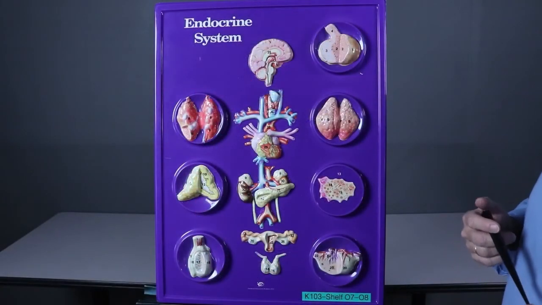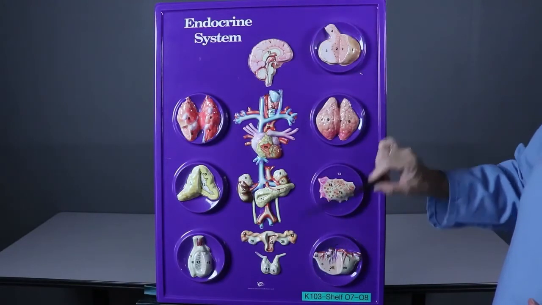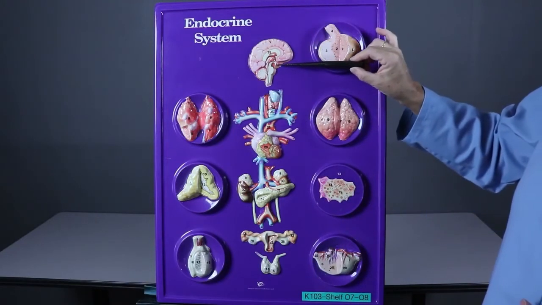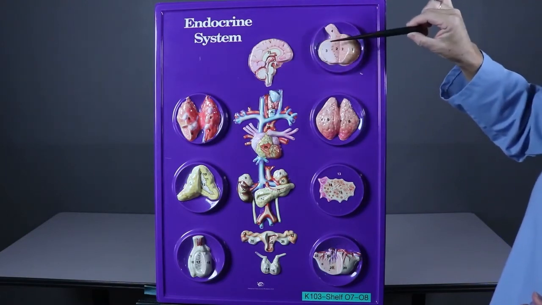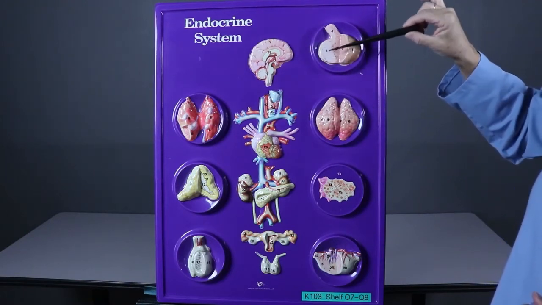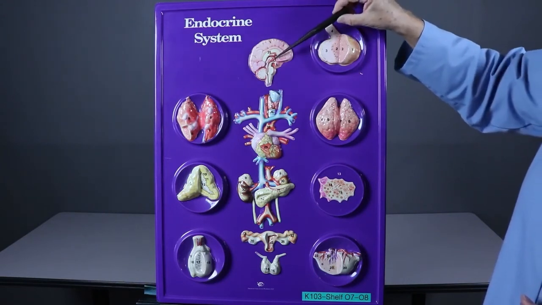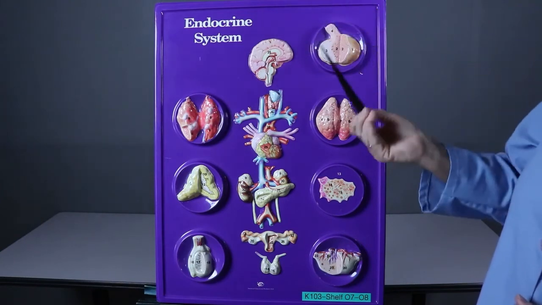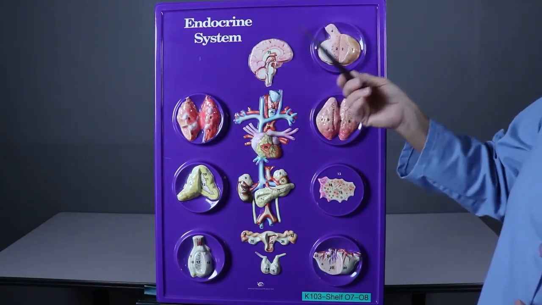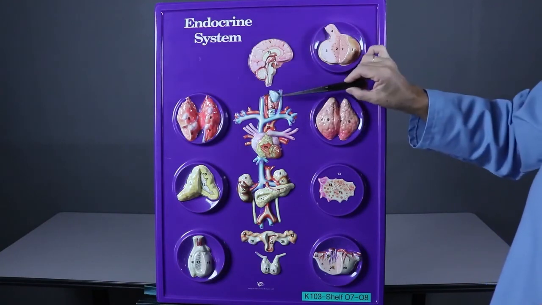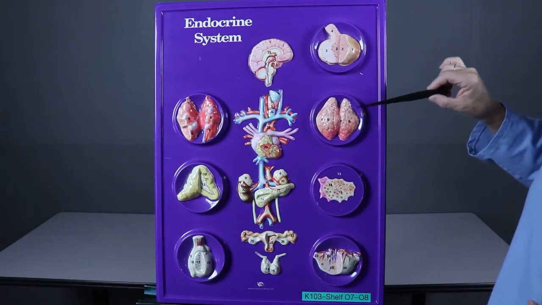So we've been discussing the endocrine system. So if we go from superior to inferior, we talked about the pituitary gland, which consists of the anterior pituitary and the posterior pituitary hanging from the infundibulum, which hangs from the hypothalamus, and the pineal gland, which is here in the posterior diencephalon. Inferior to the thyroid cartilage, we saw the thyroid gland.